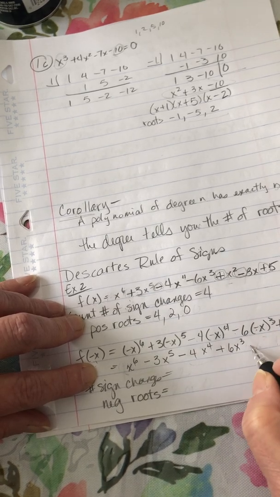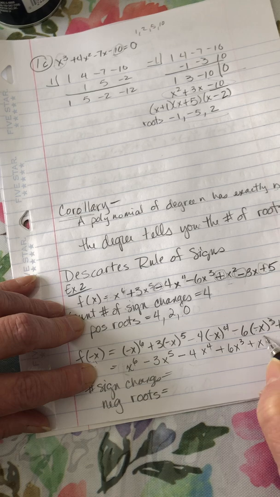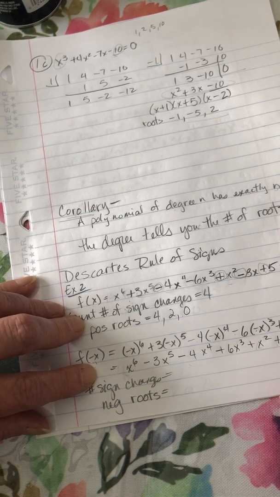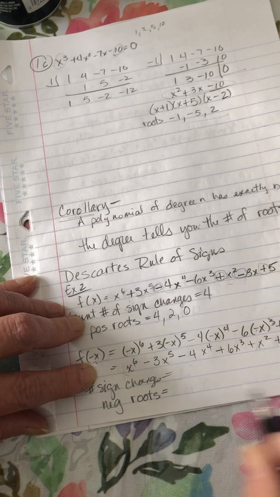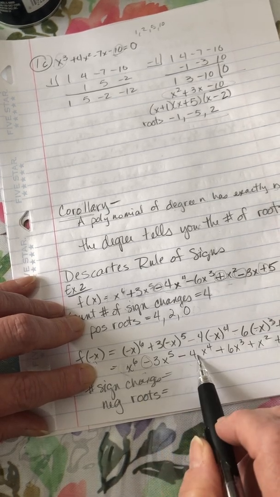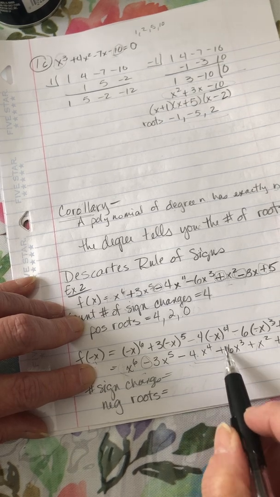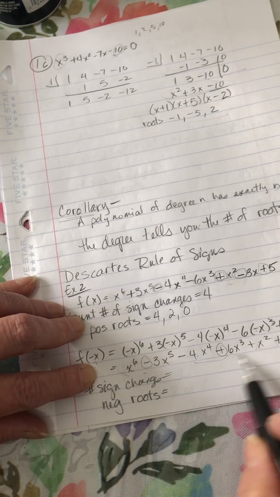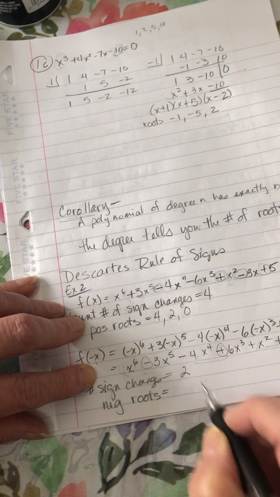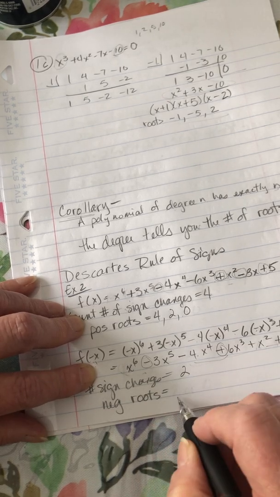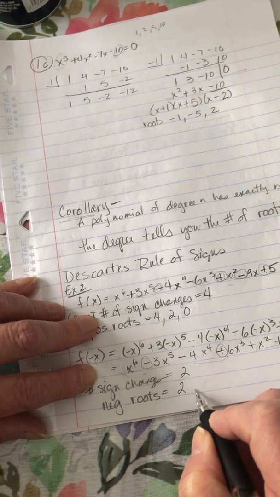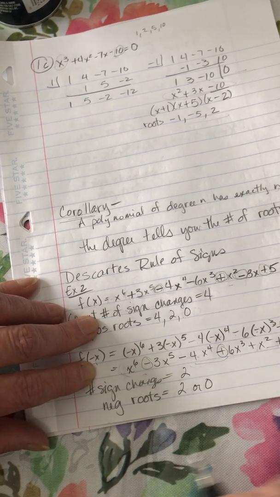This is going to stay positive. This is going to become positive. So if I look at my sign changes, positive to negative, that's negative. Negative to positive is a change. And then all the rest are positive. So the number of sign changes is 2. So that means that I either have 2 or 0 negative roots.